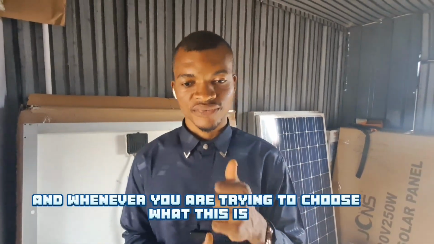So if a manufacturer has specified this as the quality of the solar panel, it should be a guide to an installer, it should be a guide to the user, it should be a guide to every solar dealer that this shouldn't be manipulated.